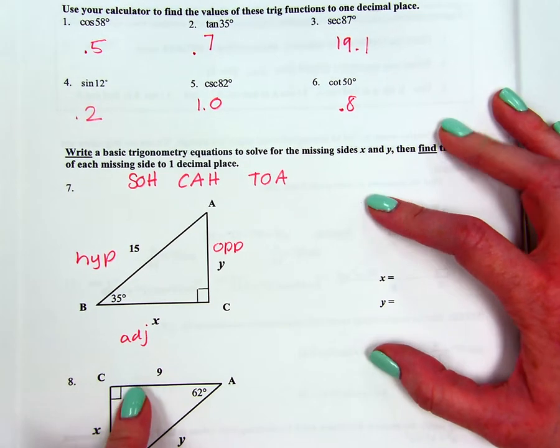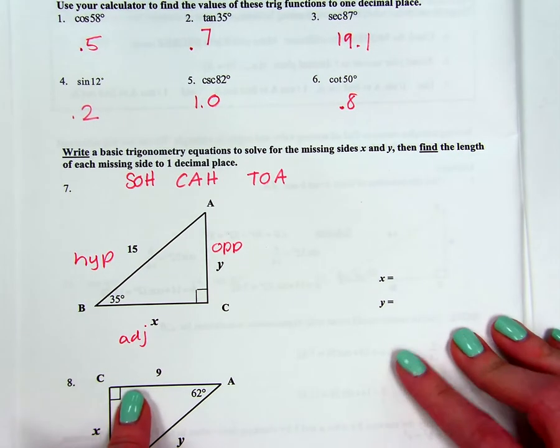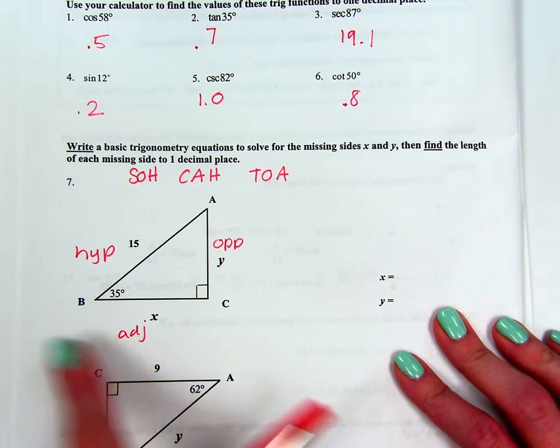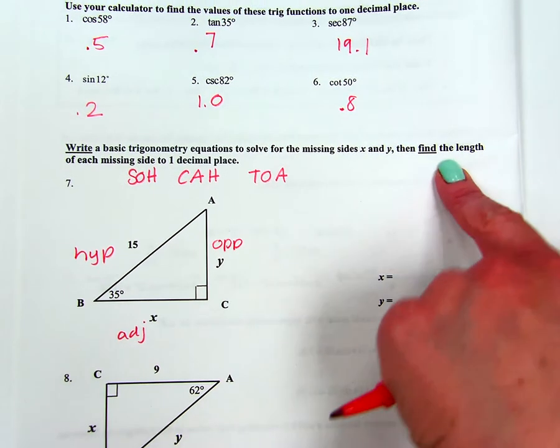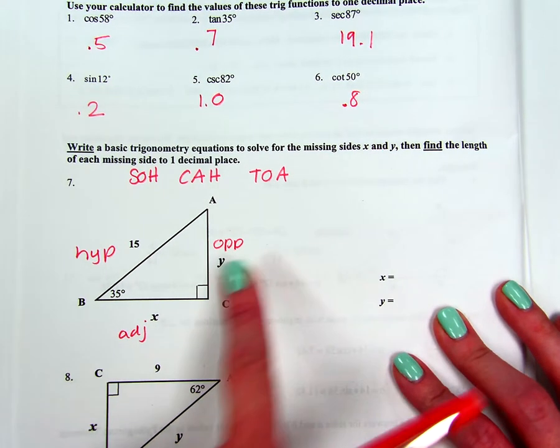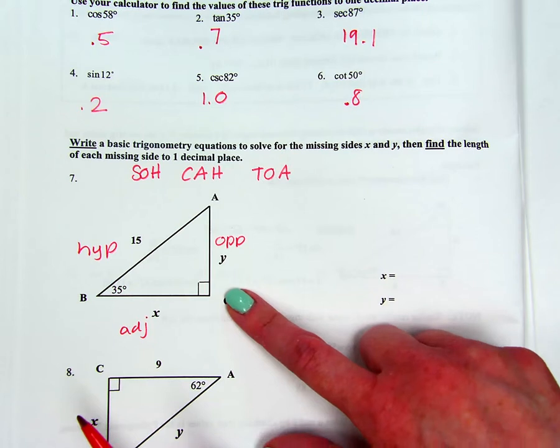So we're going to take all of the information that we know and solve for these. The first thing it's asking us to do is find the length of the missing sides, both missing sides. We can choose x or y, so let's start with x.